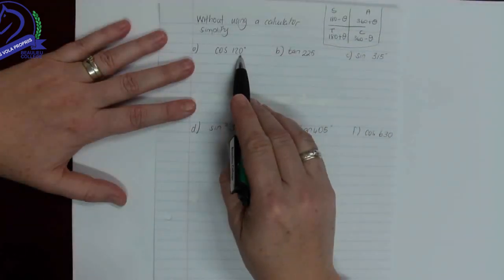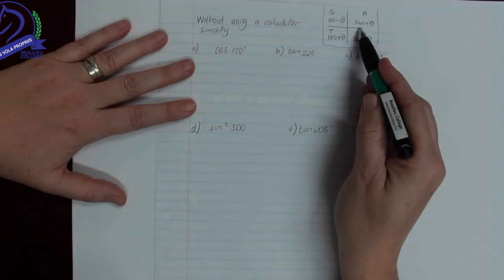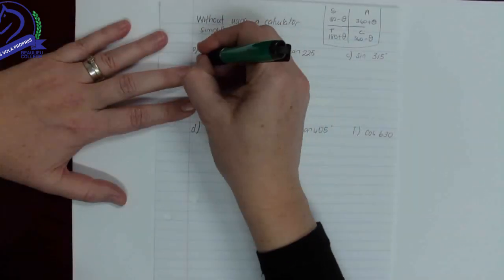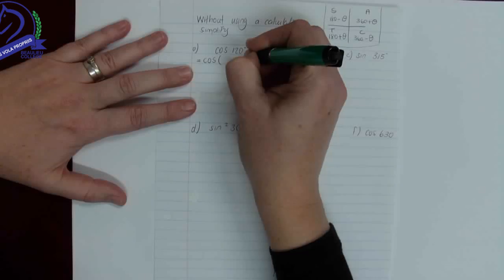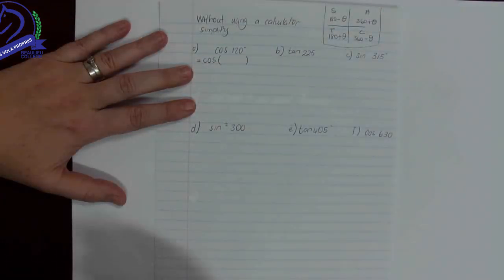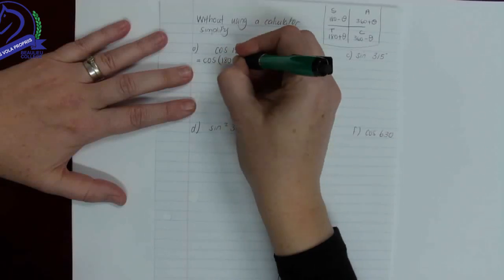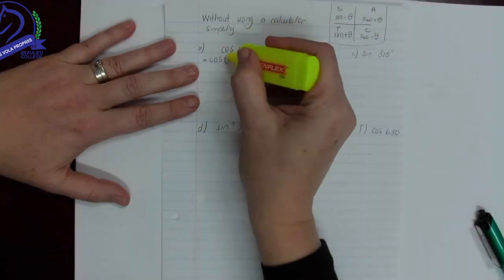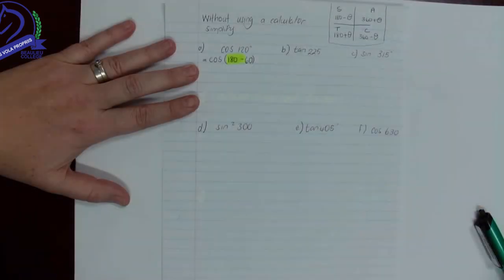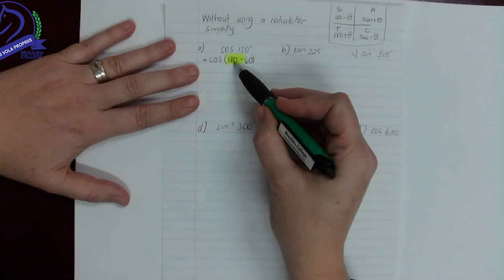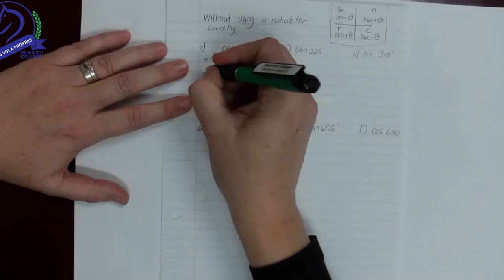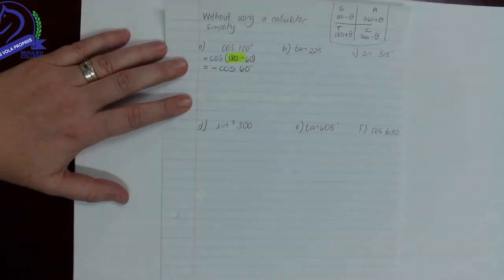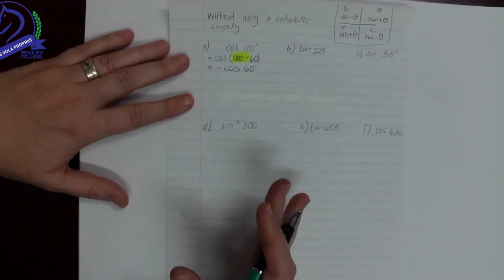So if I have cos 120, it means if I start at 0, where did I land up? I landed up in the second quadrant. So instead of writing cos 120, how did I get 120? I said 180 minus 60. What is the 180 telling me? 180 minus, it's telling me I'm in the second quadrant. What do I know about cos in my second quadrant? I know it's a negative. And just use the acute.